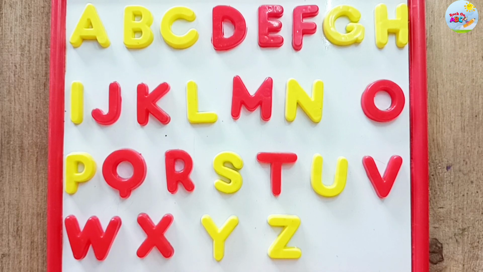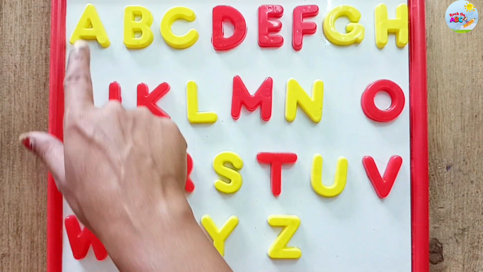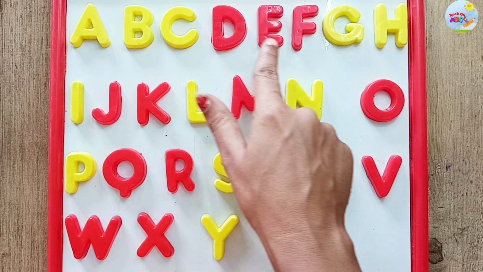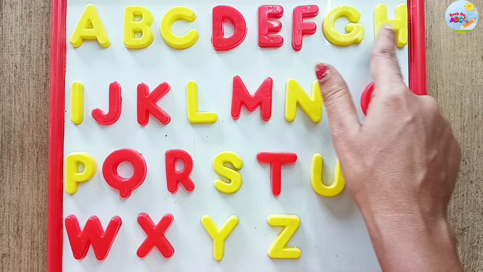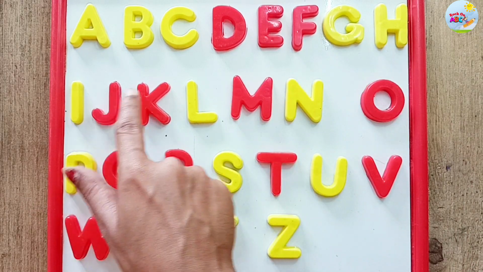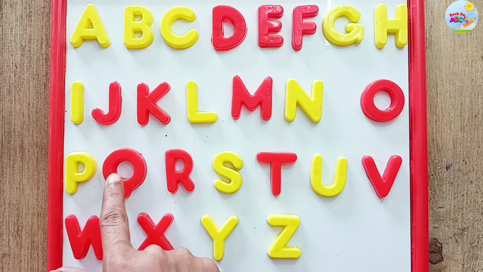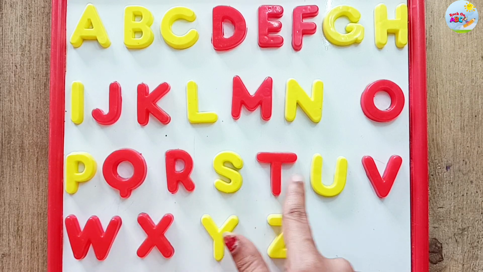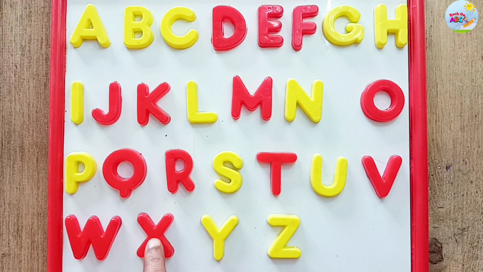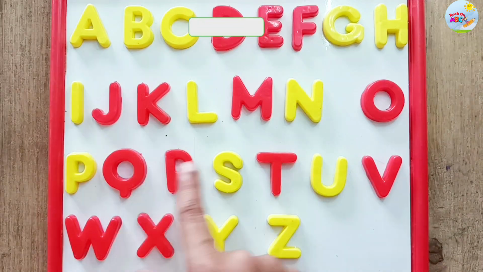So let's revise once again. A, B, C, D, E, F, G, H, I, J, K, L, M, N, O, P, Q, R, S, T, U, V, W, X, Y, Z. Very good guys, you have done this.